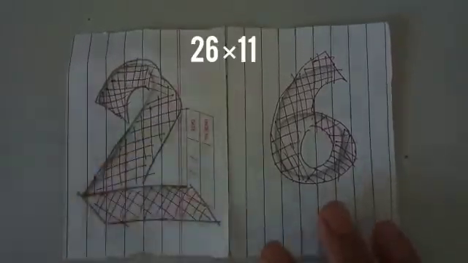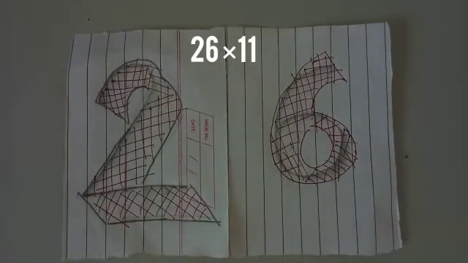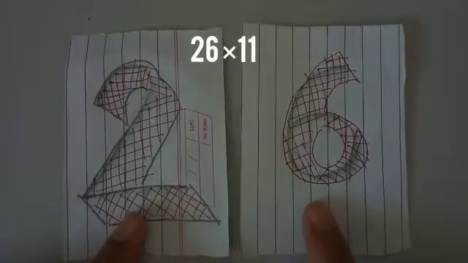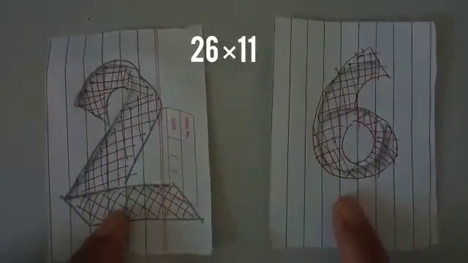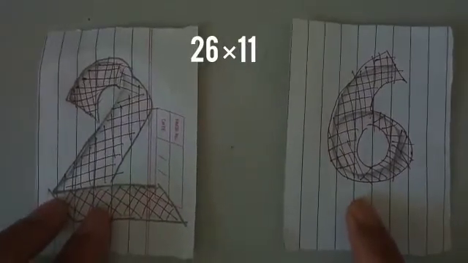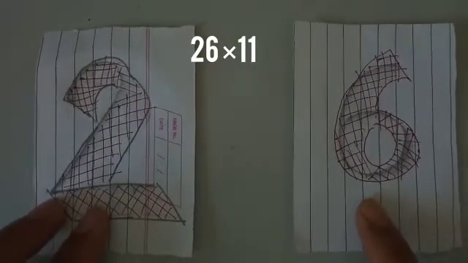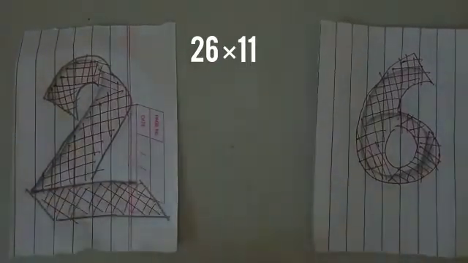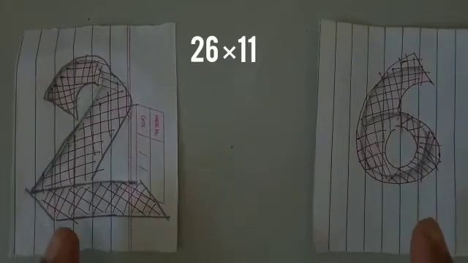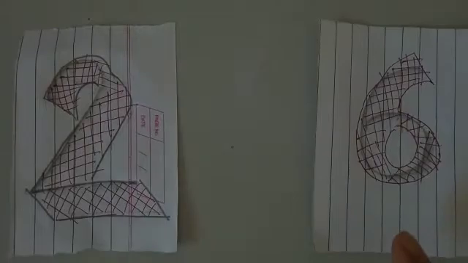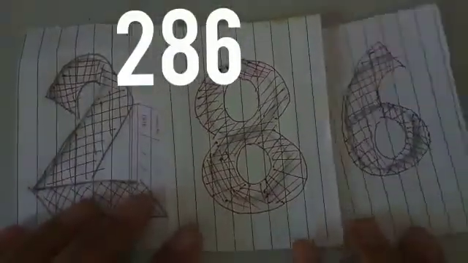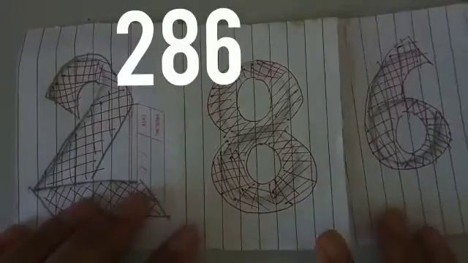Whenever you have to multiply 26 by 11, you just have to create a gap between 2 and 6. Whatever two-digit number has to be multiplied by 11, just create a gap between the digits of that number. Now in between this gap, you just have to insert the sum of the digits, that is 2 plus 6. 2 plus 6 is 8, so you insert 8 in between and this is your answer. Whenever 26 is multiplied by 11, you will get 286.